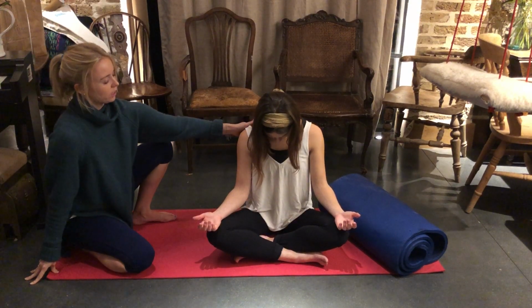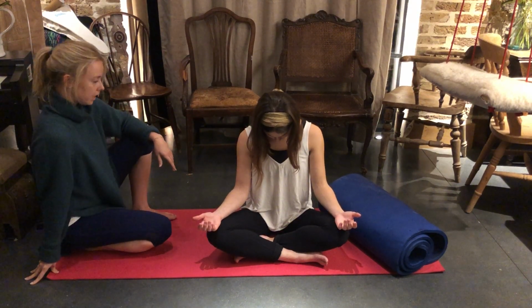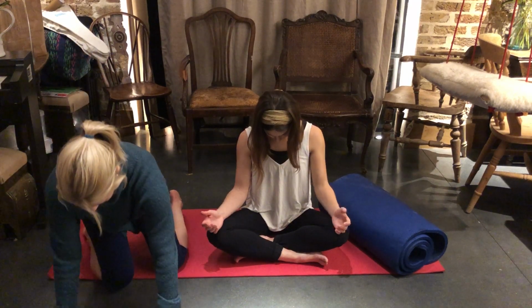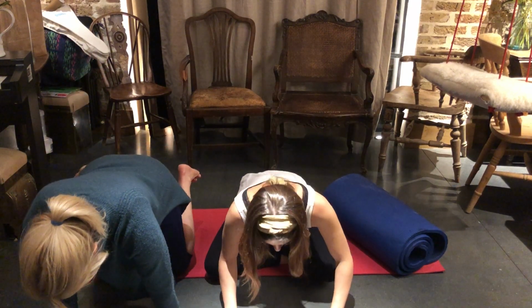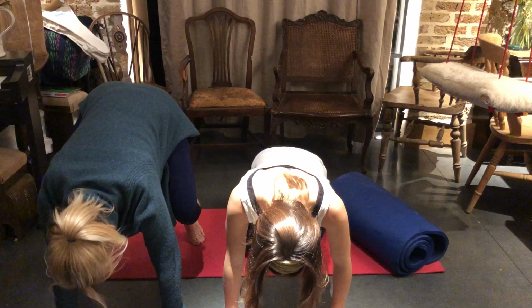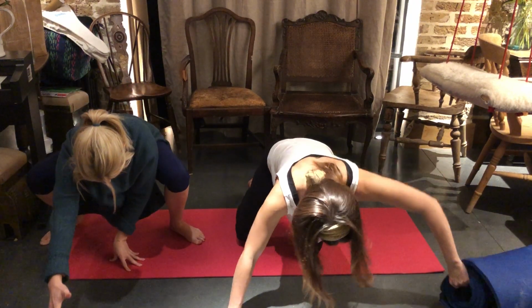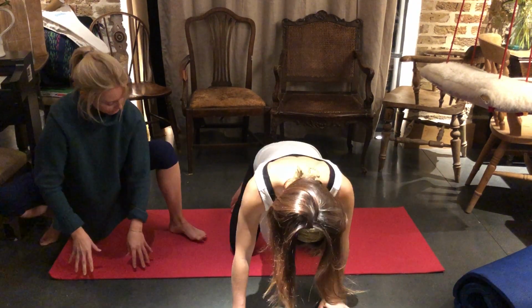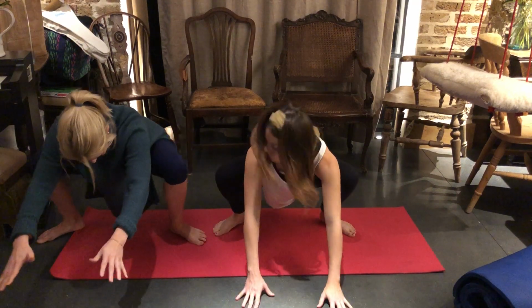Great, nice. So we're going to bring it into Malasana. Just bring your hands forward. You can come through a little hands and knees first. Now open out your feet a bit wider, and we're going to come into yogic squat. Good, thank you. So heels in, toes out.